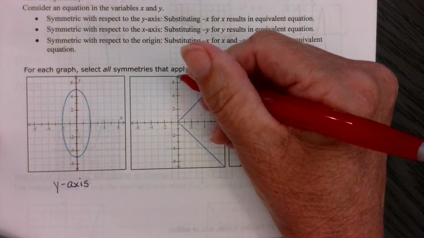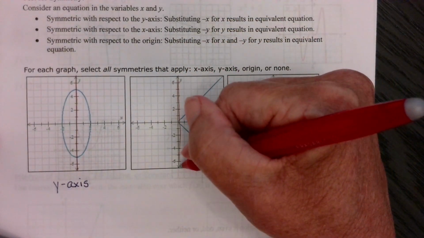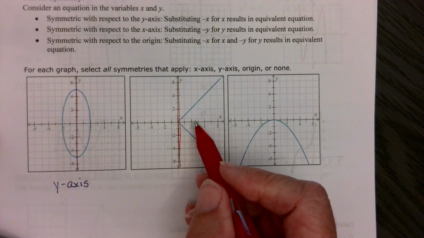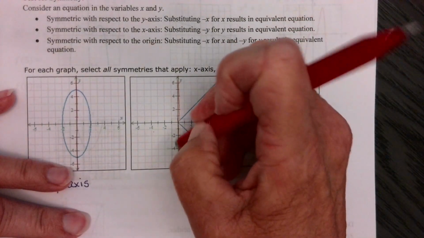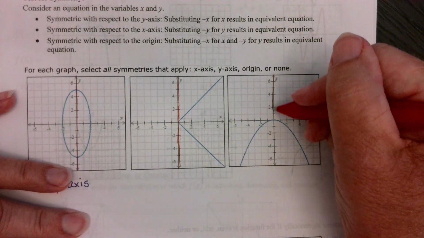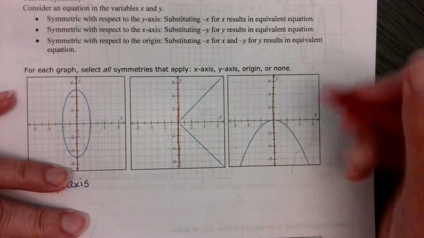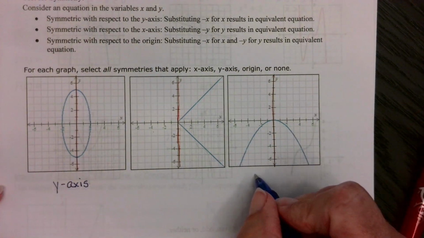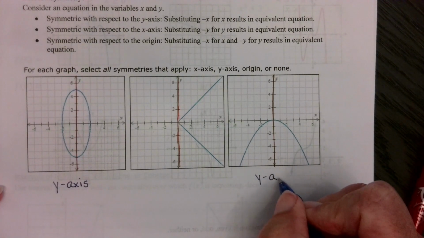This one, however, is not. This left side does not look like the right side. This one, it is. See how this left mirrors the right? So it is symmetric to the y-axis.